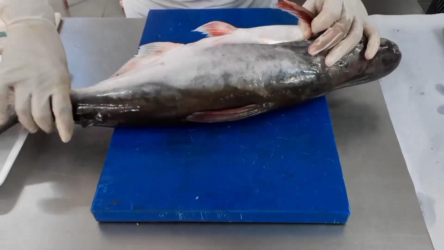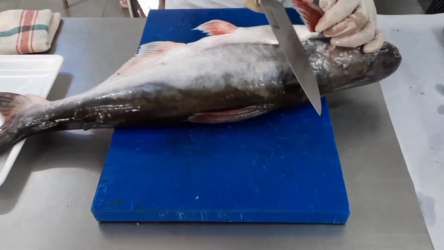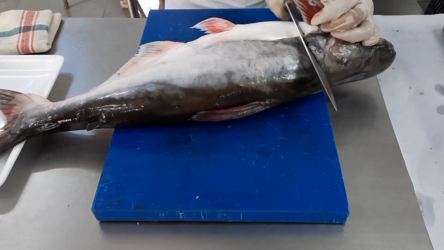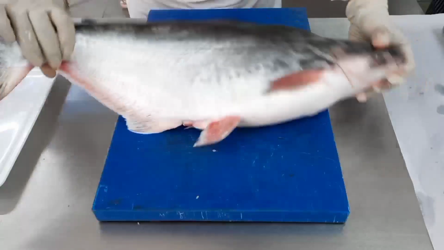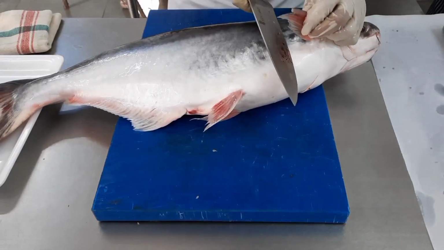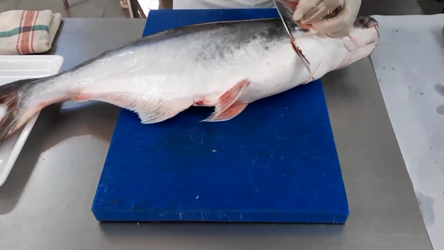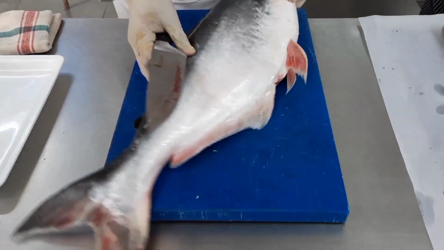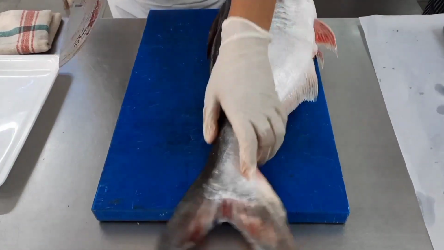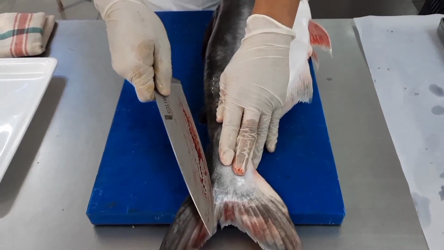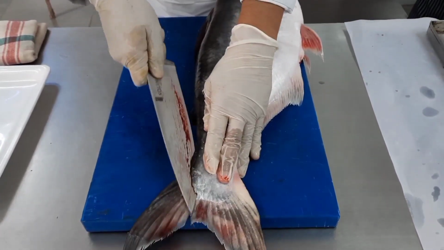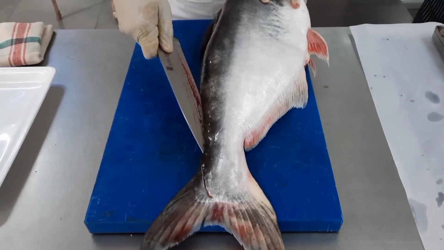So first again what you have to do is give a small cut here from both sides. Turn this, give a cut again. Now there are various videos available on YouTube to fillet this. I will teach you a tried and tested method, an easy one. First you start from the tail side. On the bone, give a cut till the head.